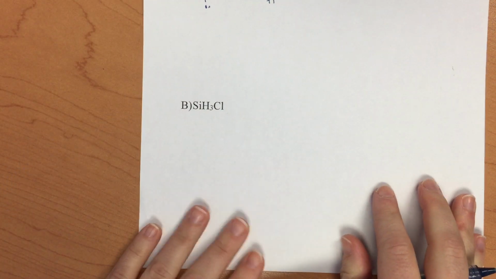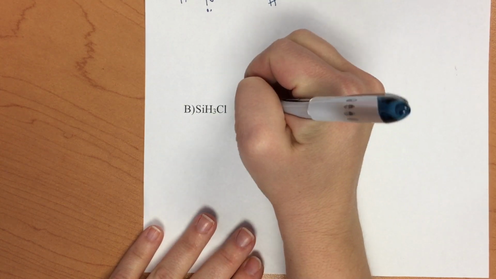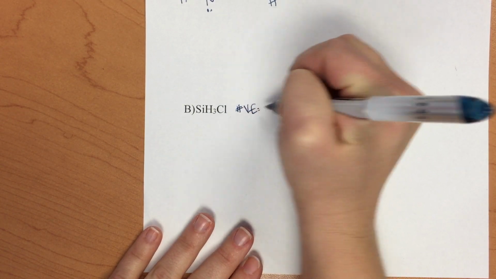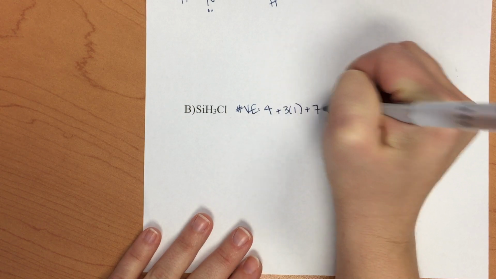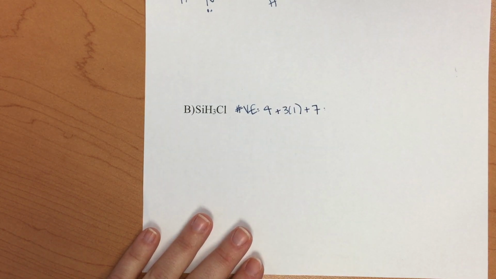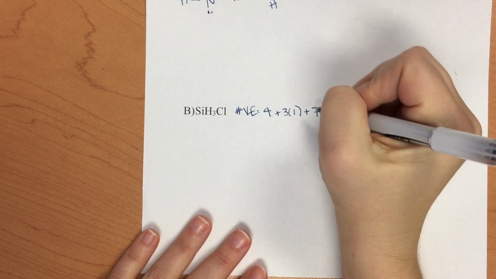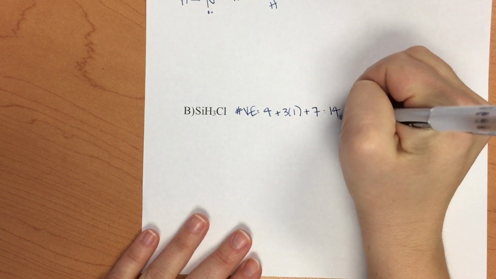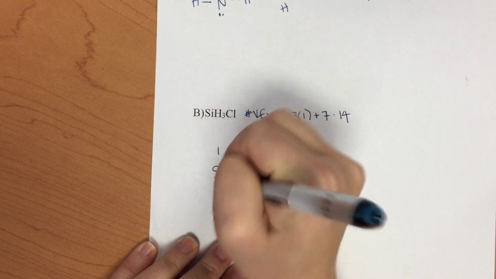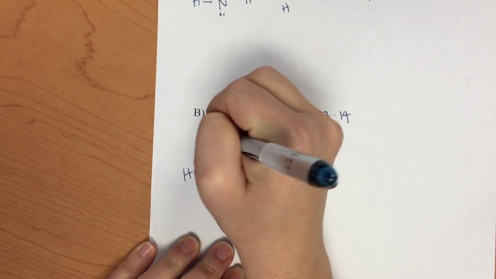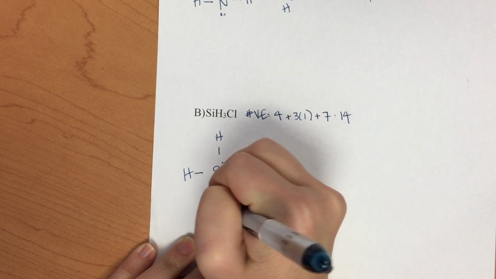For our second example, we want to total up our valence electrons, which is 4 plus 3 times 1 plus 7, which gives us a total of 14. Silicon is our central atom. We'll connect our 4 items to it. We have 3 hydrogens and a chlorine.